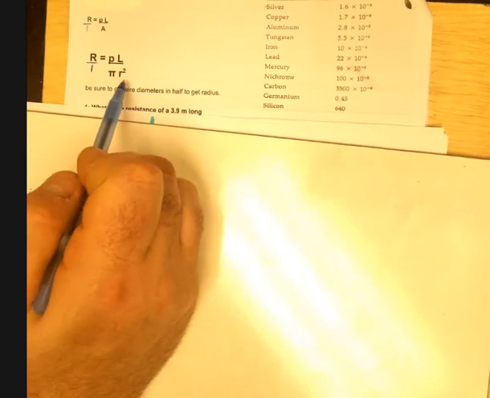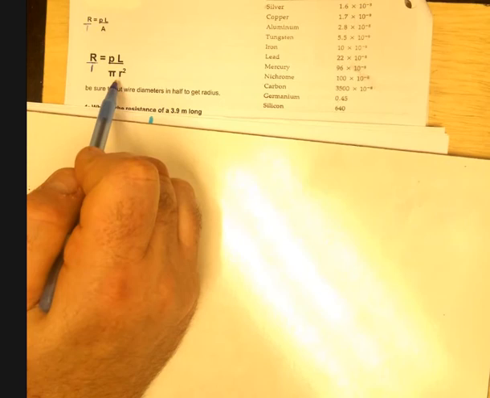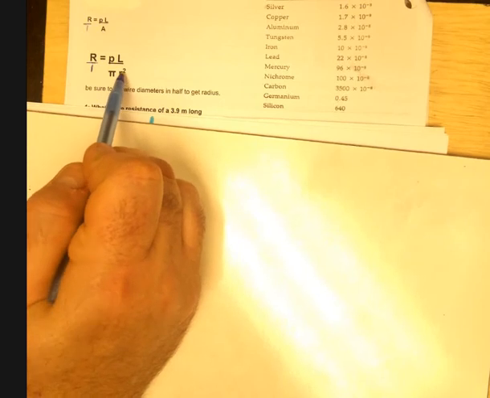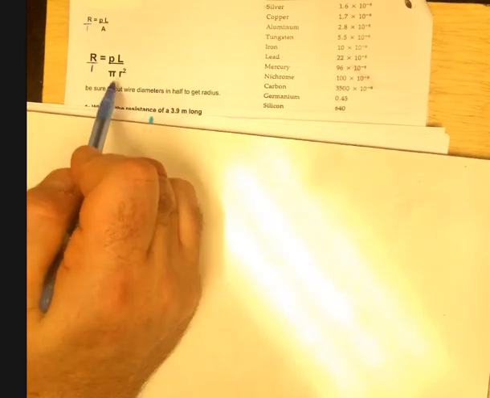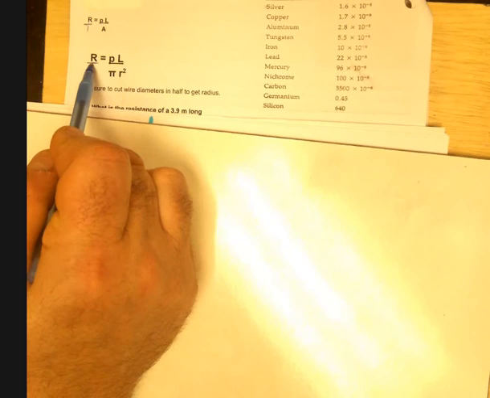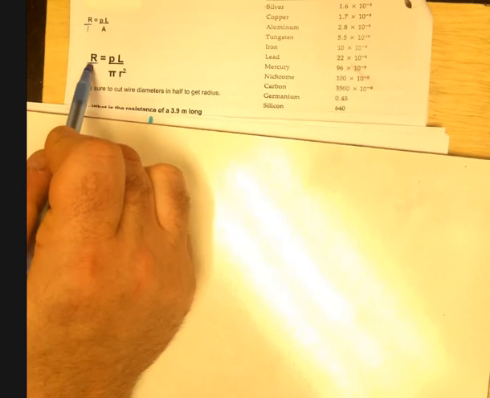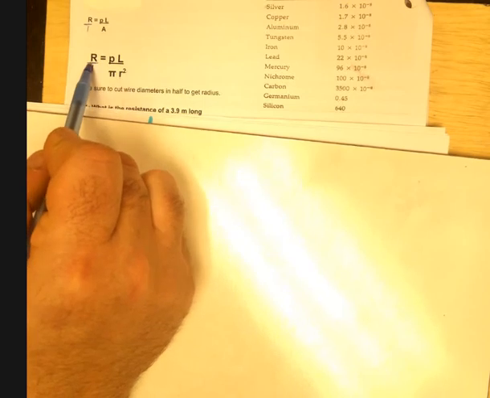In our reading, we found out that the wider the wire, the less resistance. But it's not a simple relationship like that because we have this squared here. So a little change in the r is going to result in a big change in this capital R. If I cut the radius to be half, the resistance is going to quadruple.